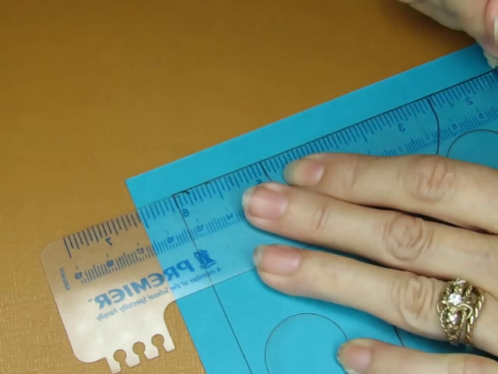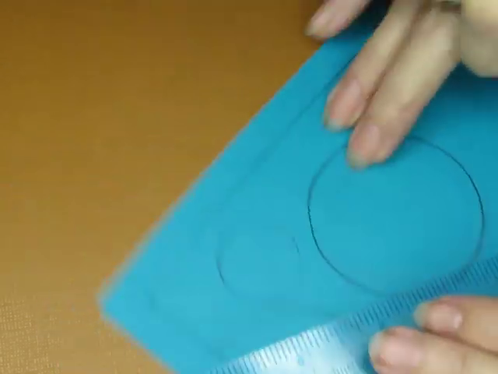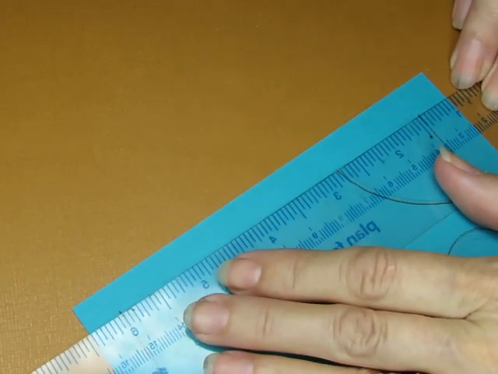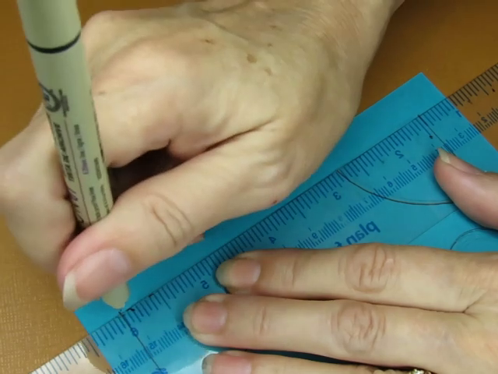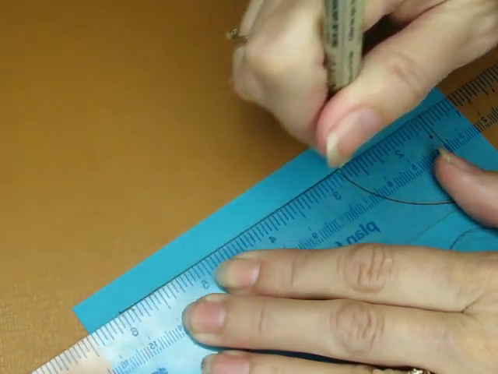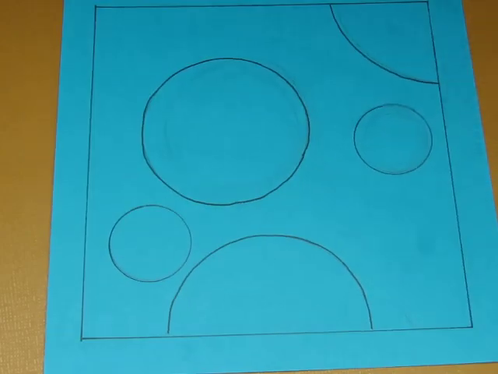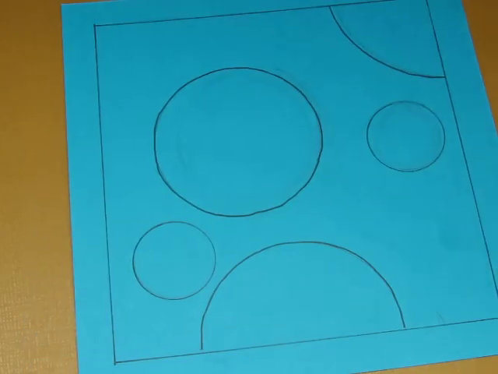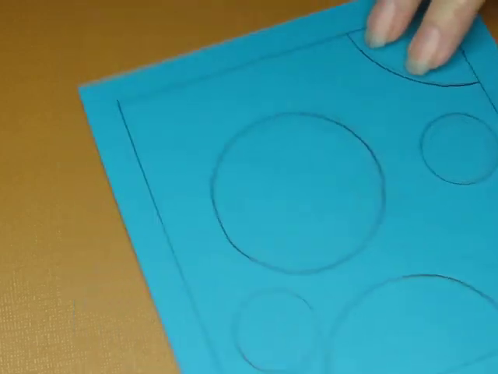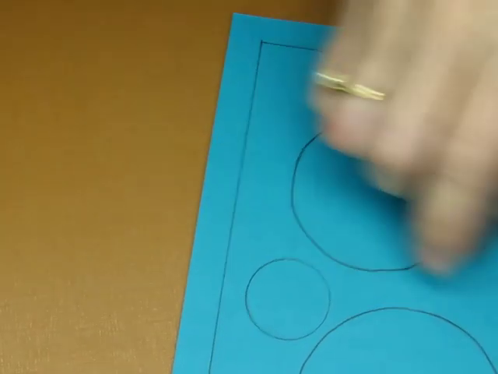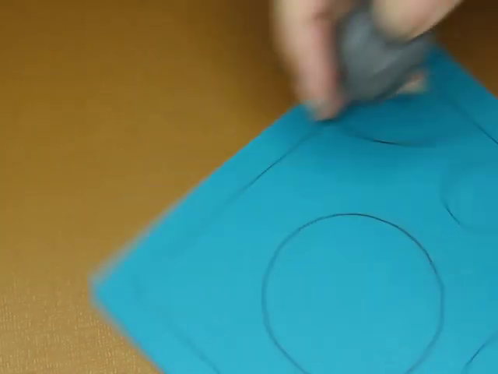I'm going to start with my orbs, my rounds. Okay, I do like that composition much better. Let me erase some of my pencil marks so that those don't distract me in any way.